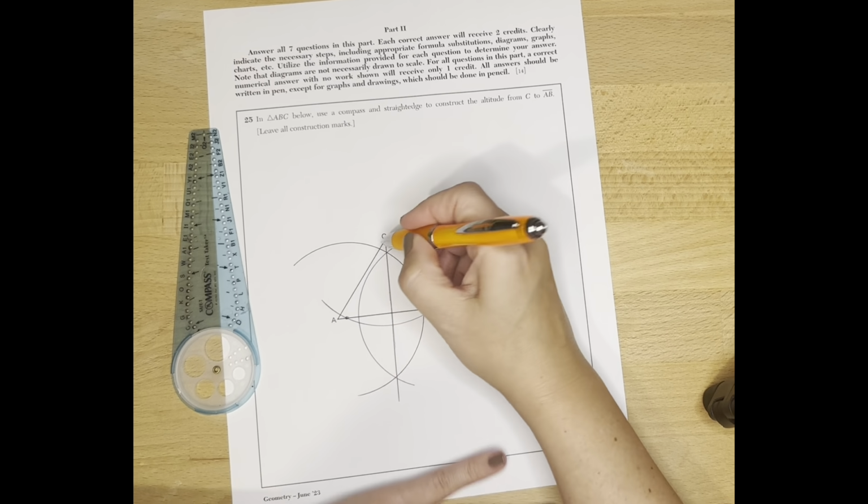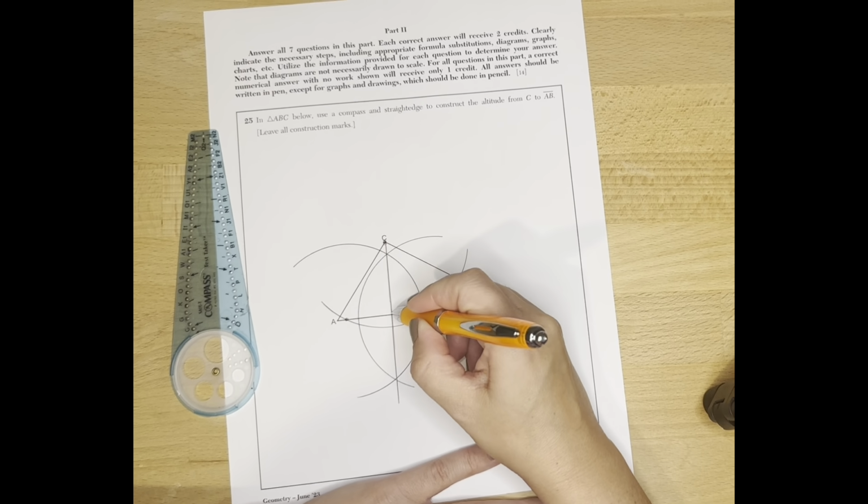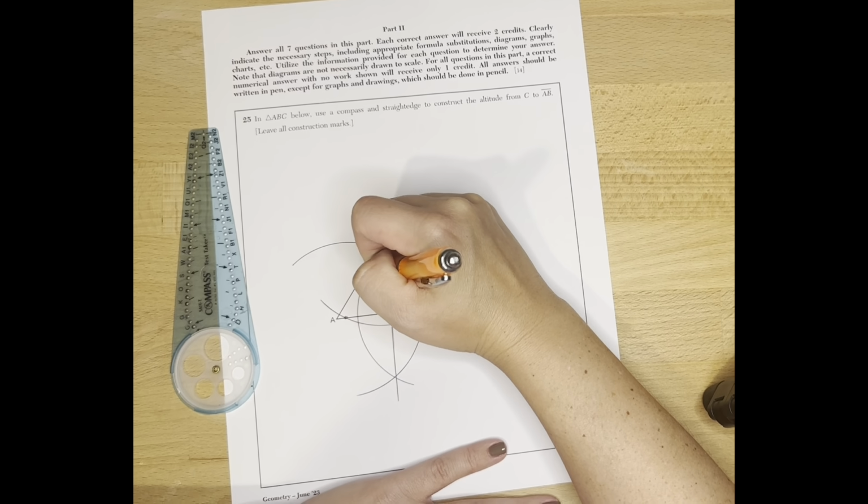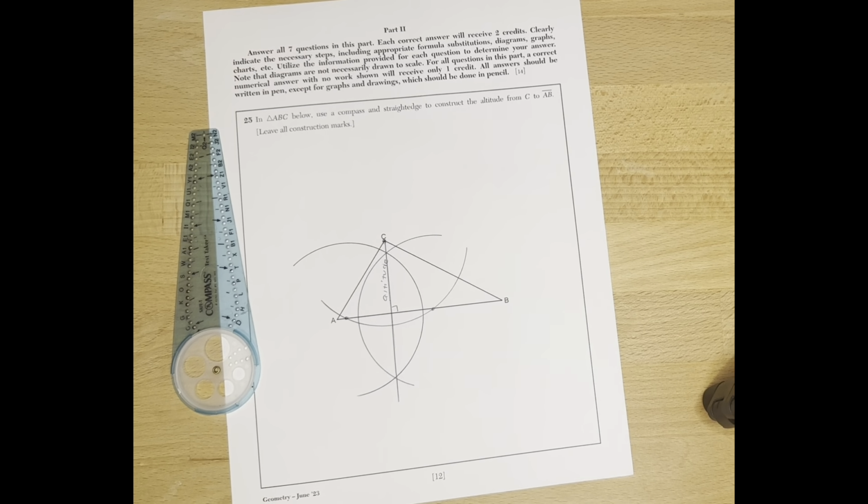And our altitude is basically from C to this side of the triangle, and I will just label that here for you. That is our altitude of triangle ABC.